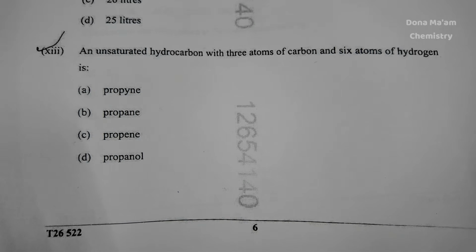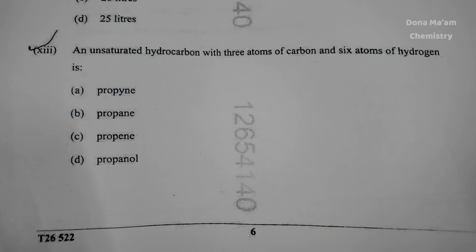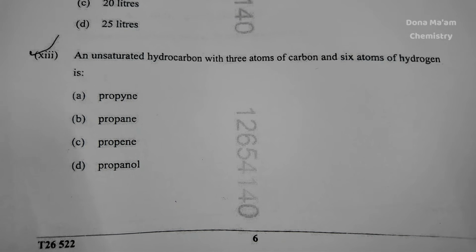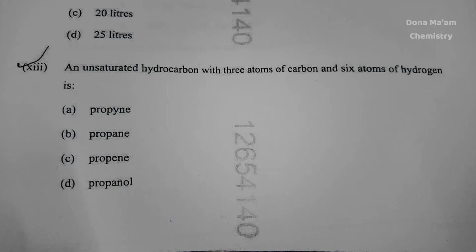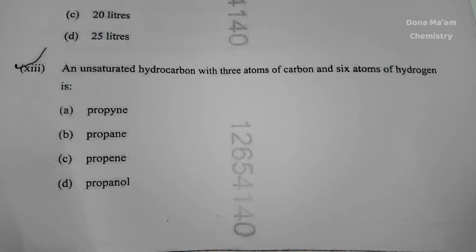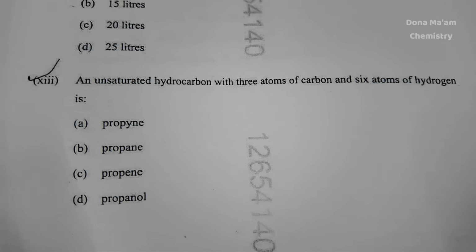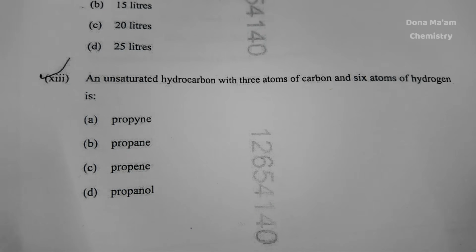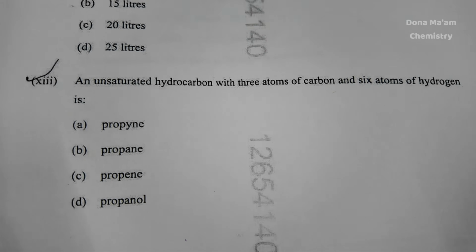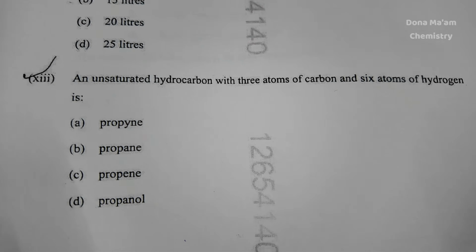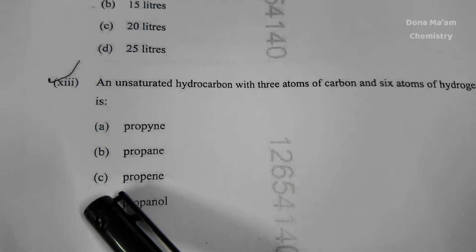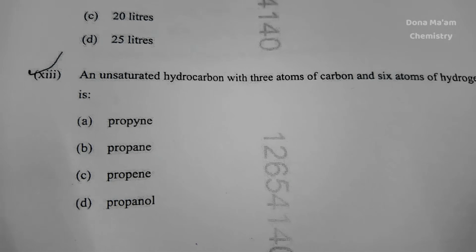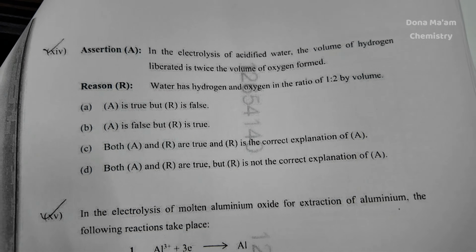MCQ number 13. An unsaturated hydrocarbon with 3 carbon atoms and 6 hydrogen atoms. So 3 carbon atoms resemble C3 and 6 atoms of hydrogen means H6. So the hydrogen atom is double of that. So according to the general formula for alkenes, it is CnH2n. So this will be C3. So propene. So option number C is the answer. Propene.